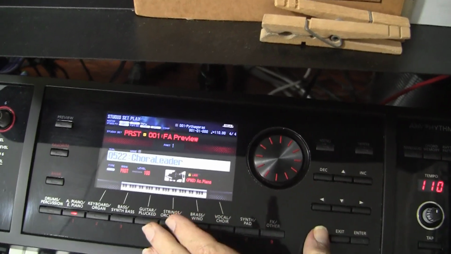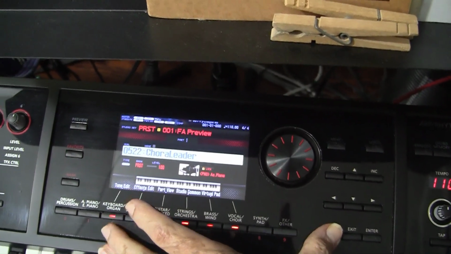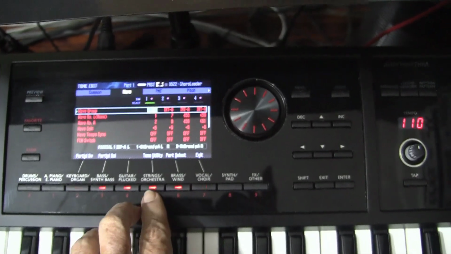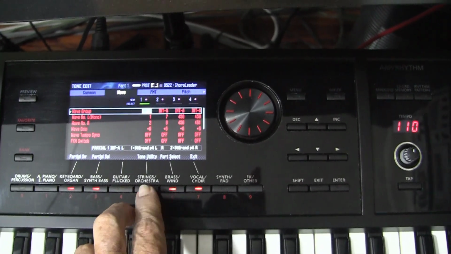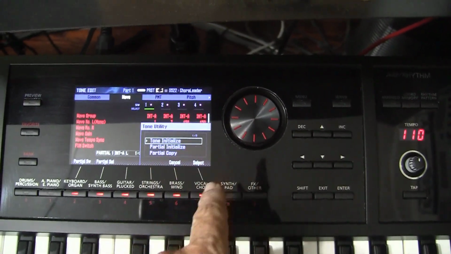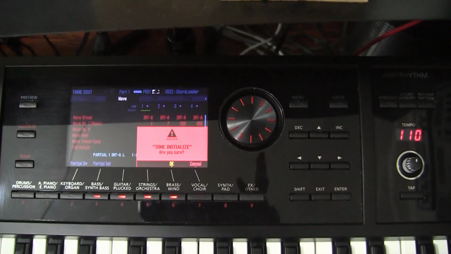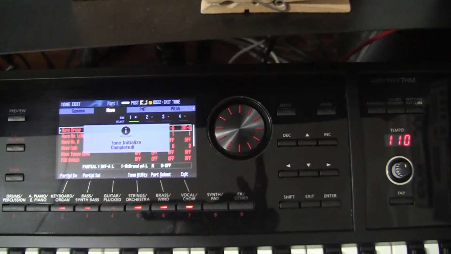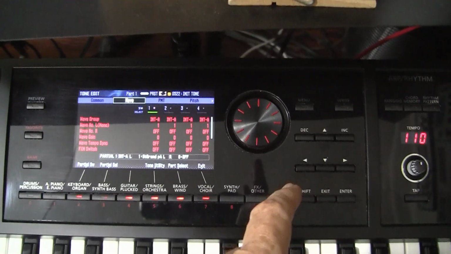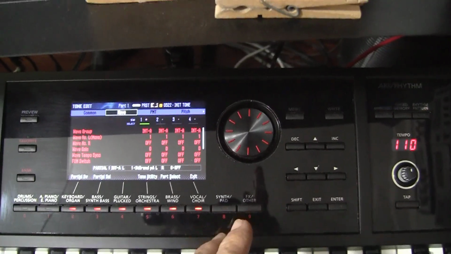The next step is to press shift and this button here, the last one with the red light, tone edit. Then you select the tone utility and you say tone initialize. It says tone initialize, so you press select. Are you sure? Yes.